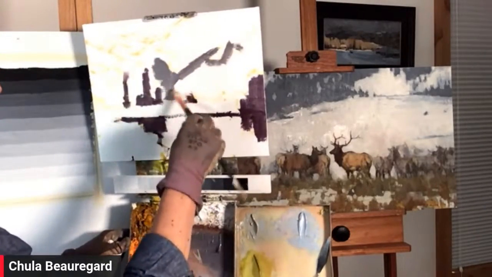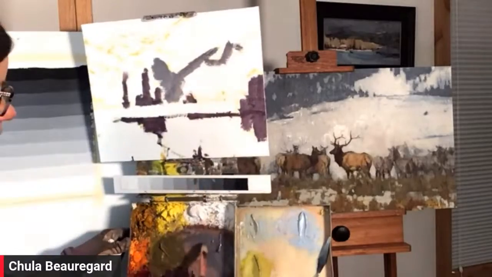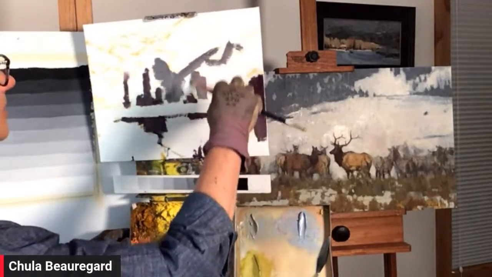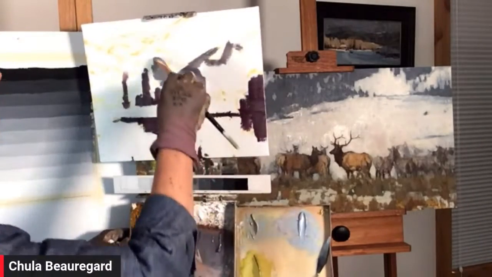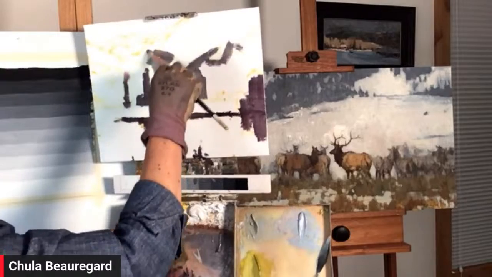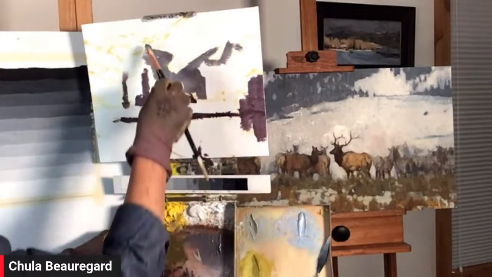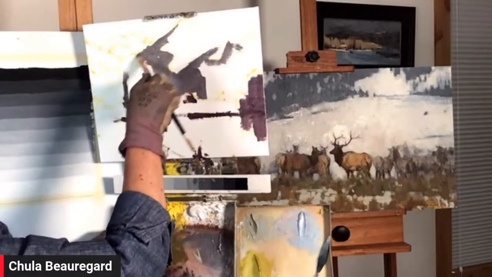And I'm really thinking big shapes in these first days, or first few moments of my painting. Big shapes and four values.